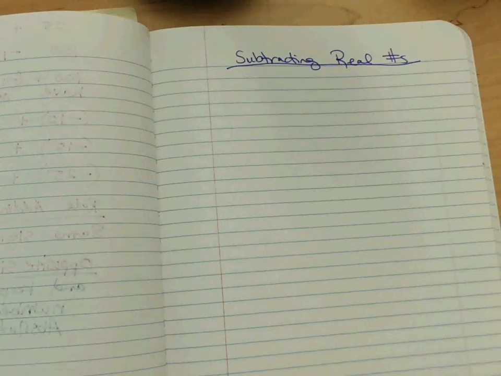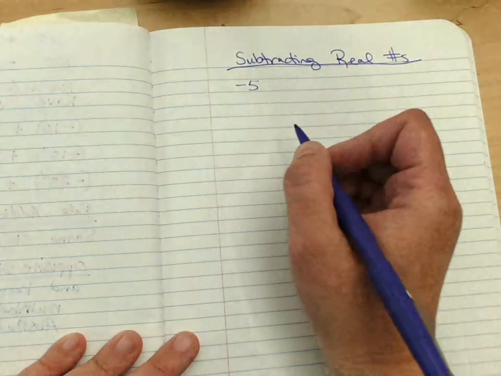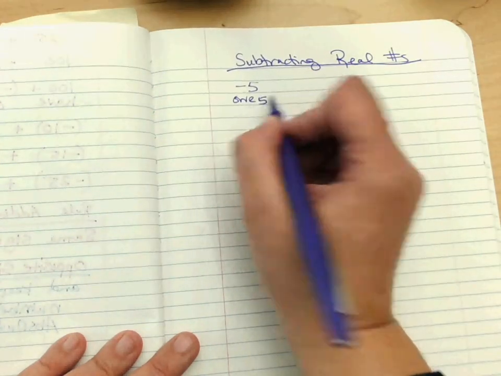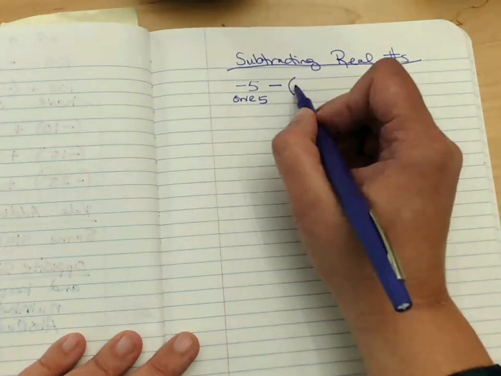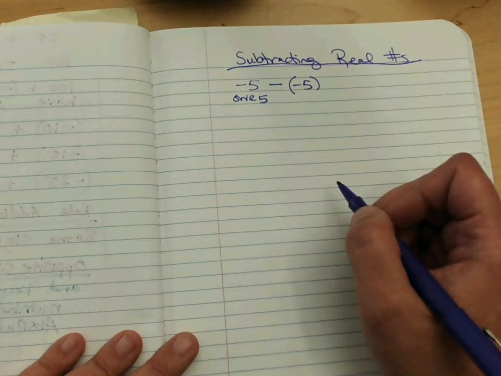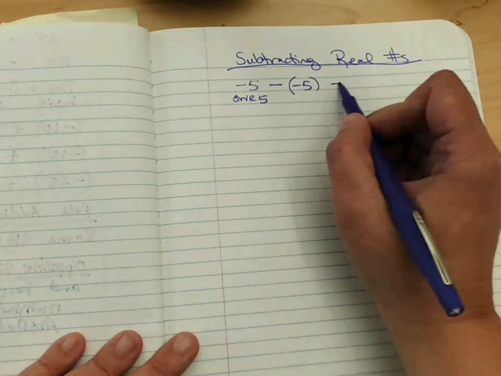Subtracting real numbers. Well, what if I had -5? Now remember we talked about if you have -5, that means you owe 5, right? And then I take away that debt. I subtract the -5, meaning, what does that mean? It actually means that I pay it back, right? That's the same thing.